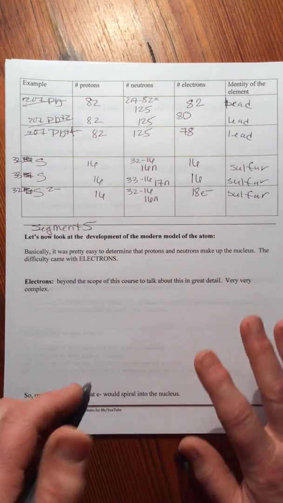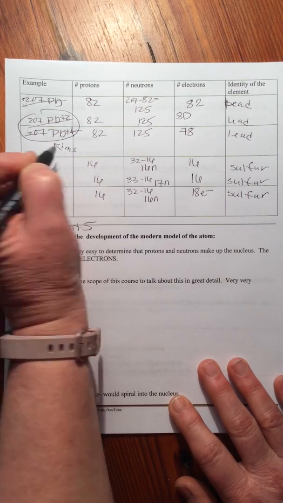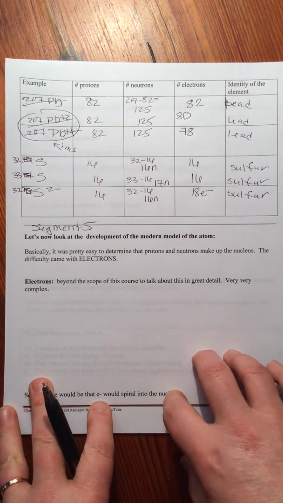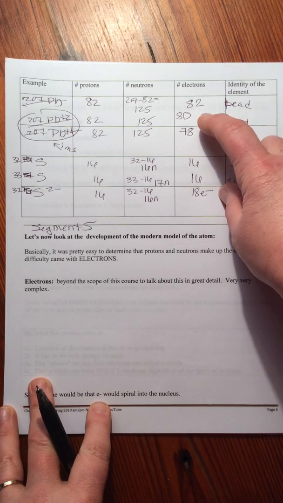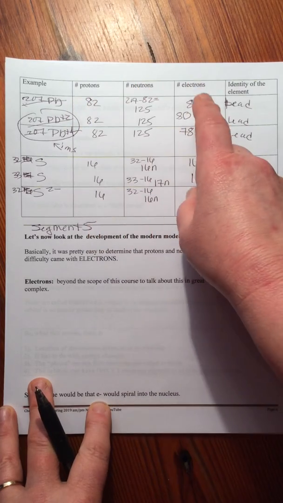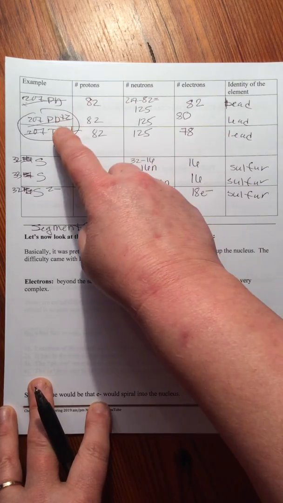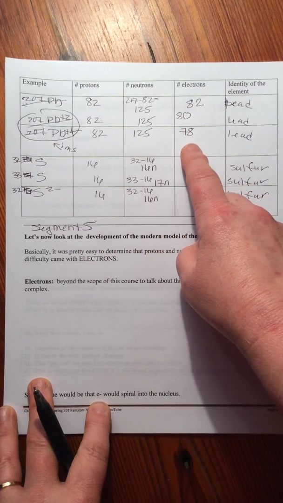What we have here are ions. These are the ions for lead. Okay? So as we go from neutral to +2 to +4, neutral, protons equal electrons. +2 means we lose 2. +4 means we lose 4.